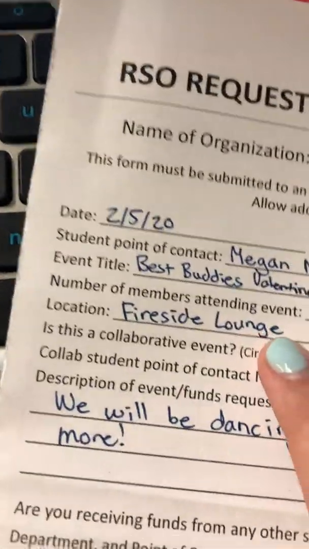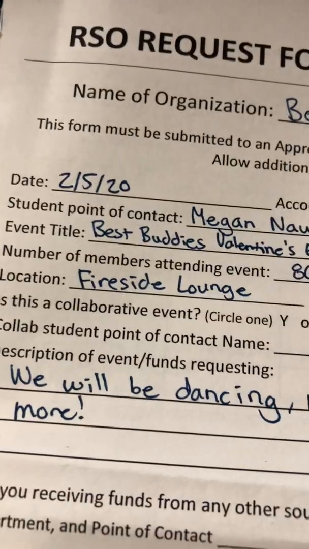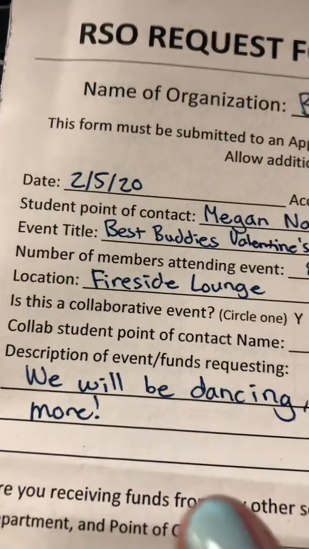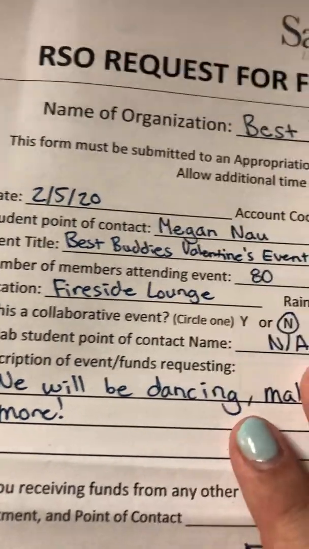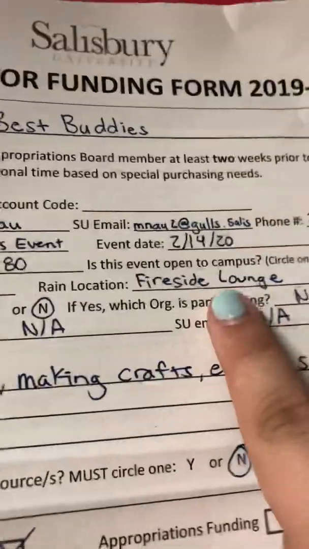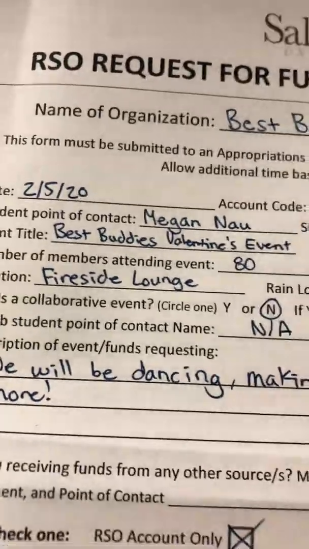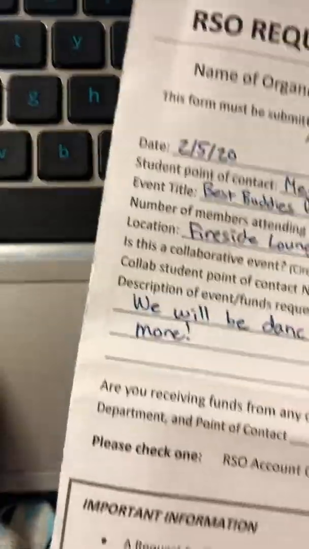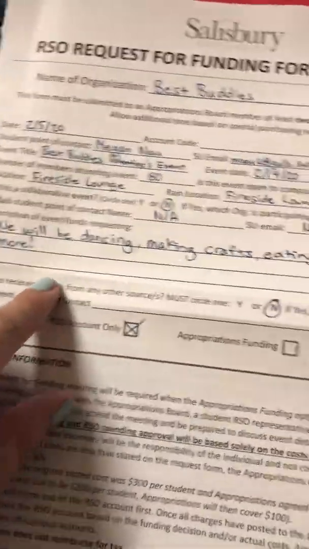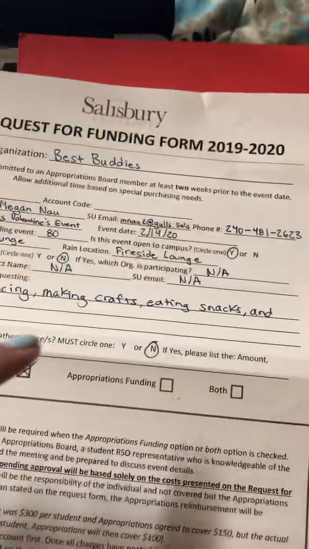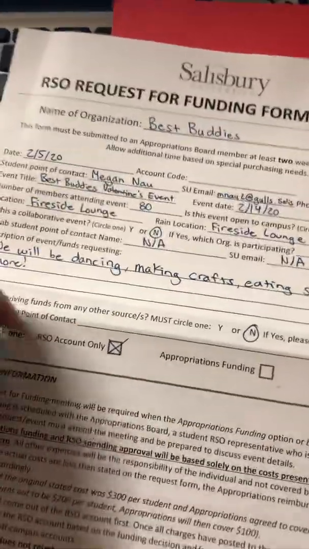Location of the event, they're all in Fireside Lounge except the last one, but if you ever need to look at the locations or anything, you can look on our event list. Rain location, Fireside. Collaborative, no, just NA, but if we did do a collaborative, you would just put the collaborative name and their email and which organization. And then just a description of the event. Usually you can just do dancing, crafts, snacks, stuff like that.